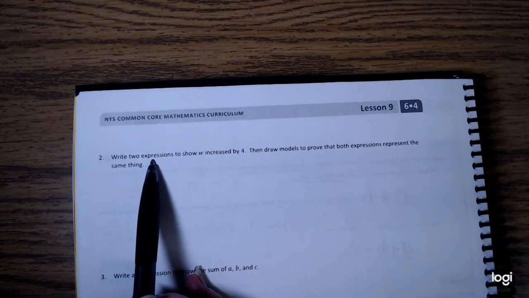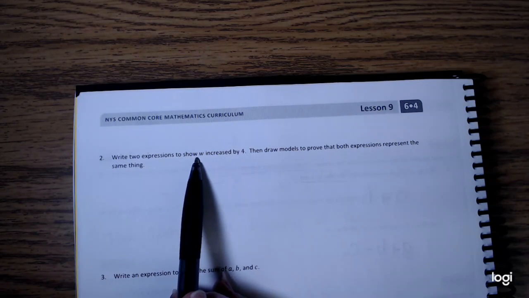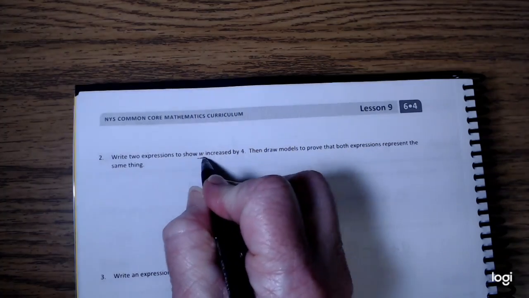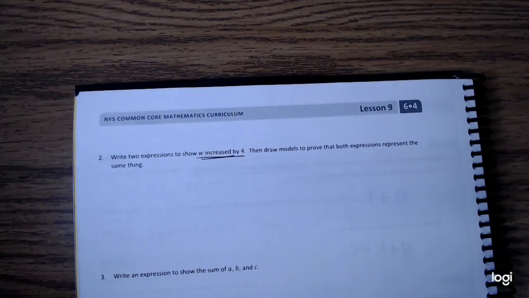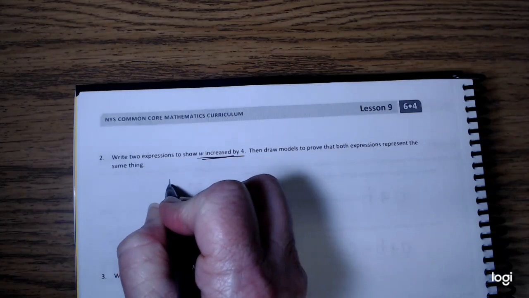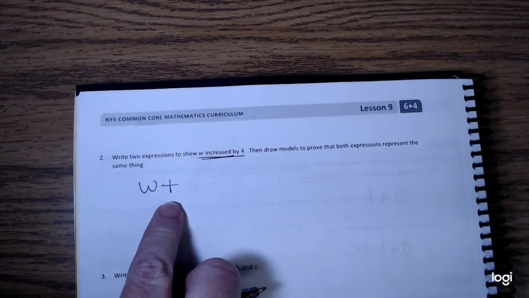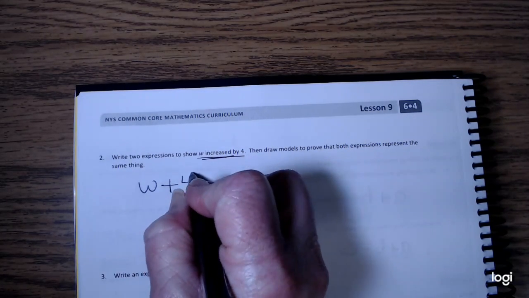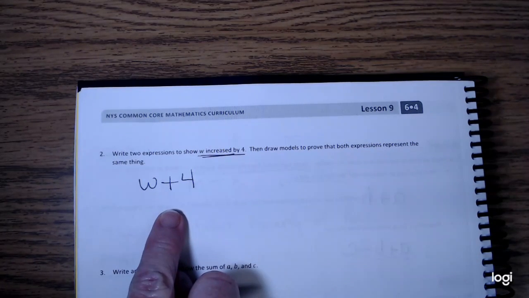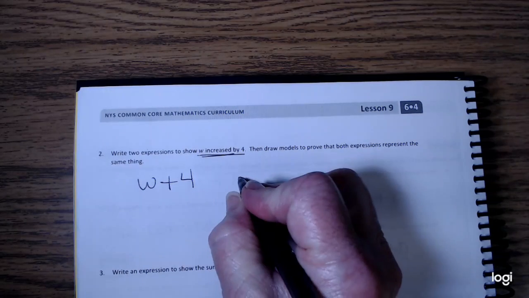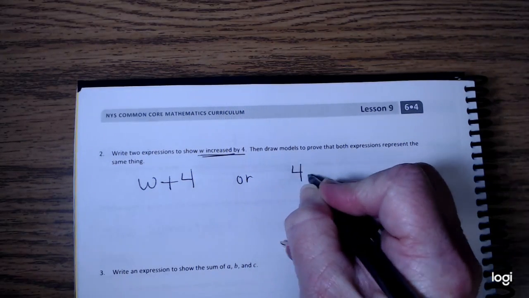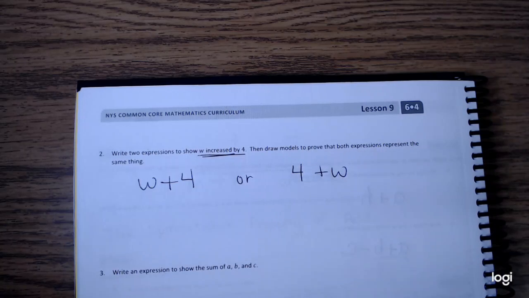This one says write 2 expressions to show W increased by 4. So I'm going to underline W increased by 4. Okay, well, increased I know means plus. W increased by 4. We know that addition is commutative, so we also know that 4 plus W would give me the exact same answer.